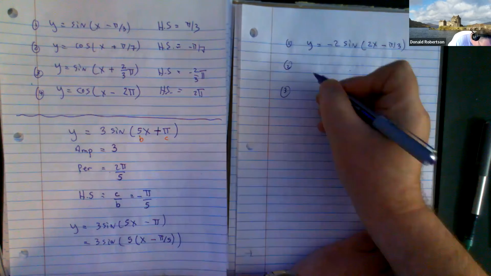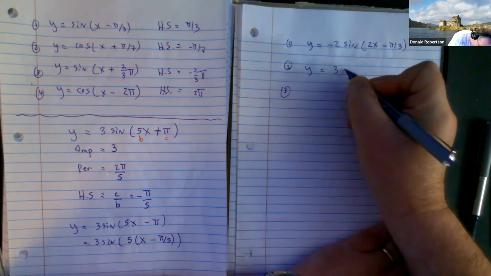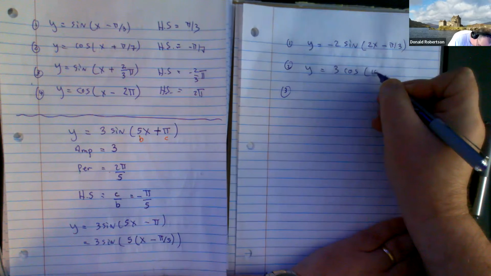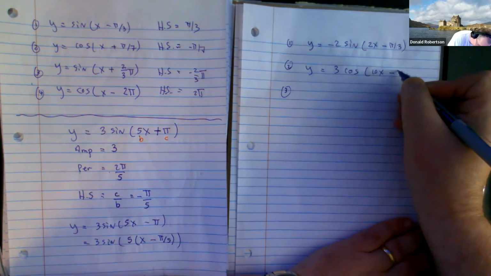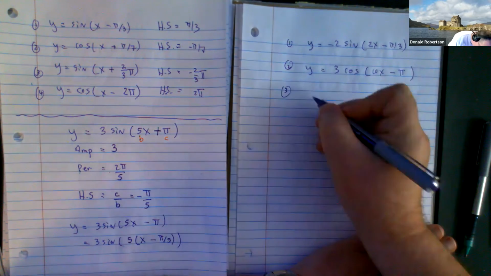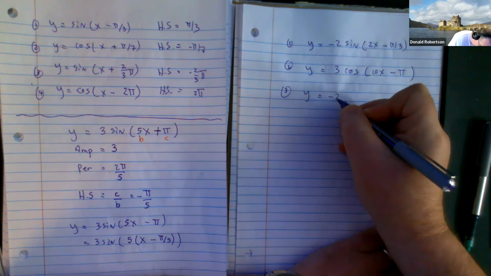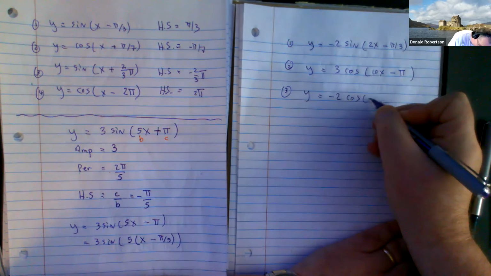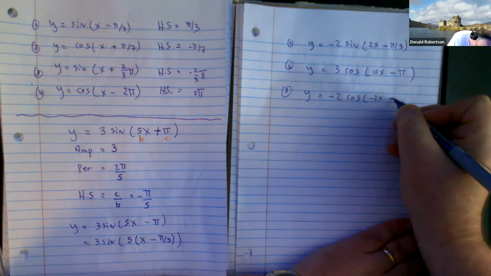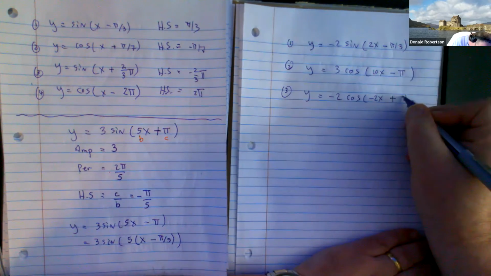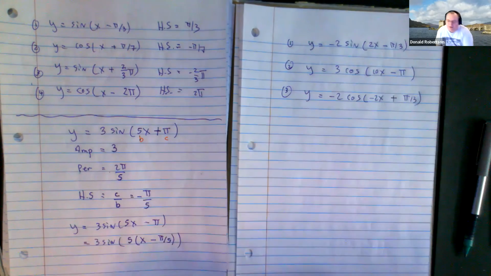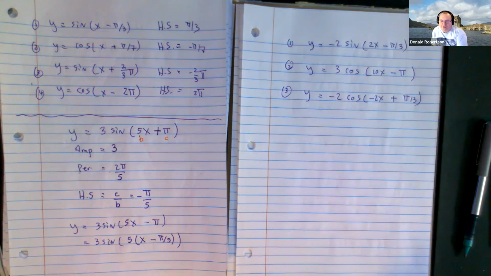There are 3 different trig functions, and we're going to find amplitude, period, and horizontal shift in each case.